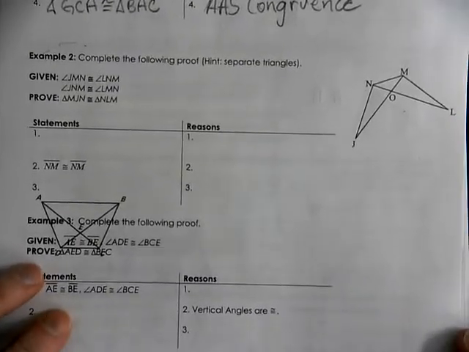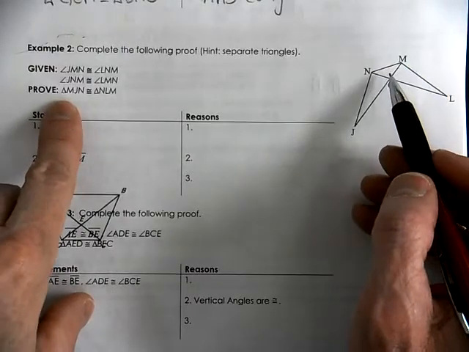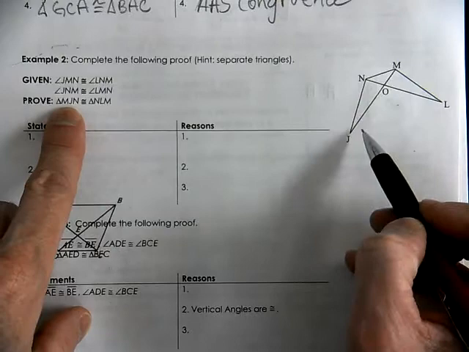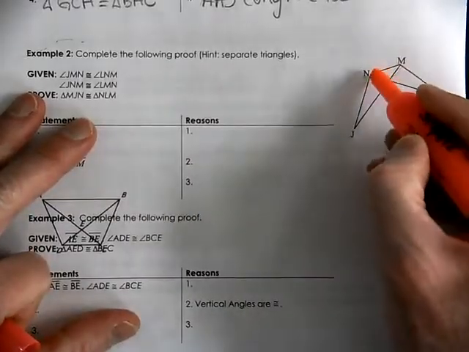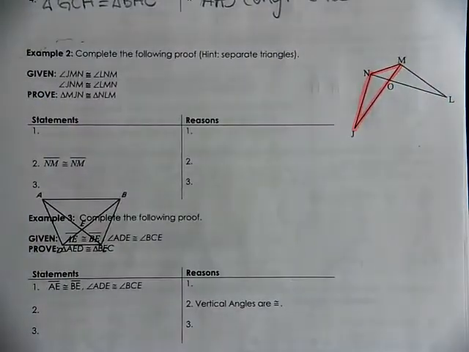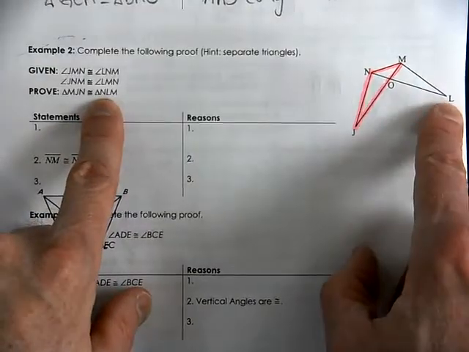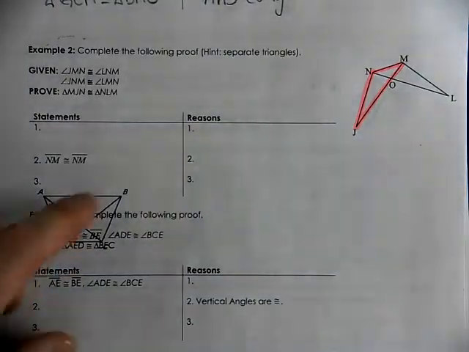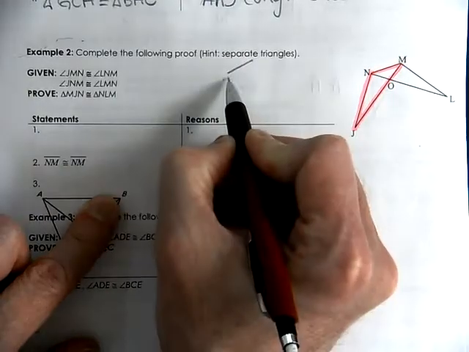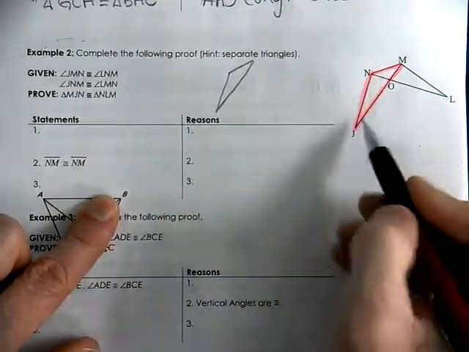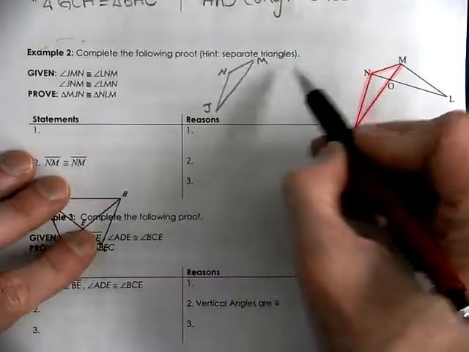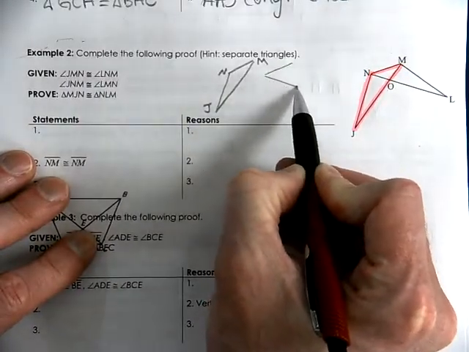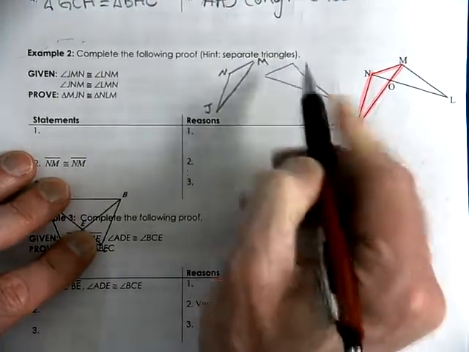All right, we're back. So when I look at what we're trying to prove, I notice that we're looking at MJN. This triangle in here, we can trace that out if we like. That triangle, it is overlapping with NLM. Since it's overlapping, I'm going to draw them separately. I would suggest draw out your triangle with JNM. And then we'd come over and we draw out, trying to get our lines about the same. That would be NML.